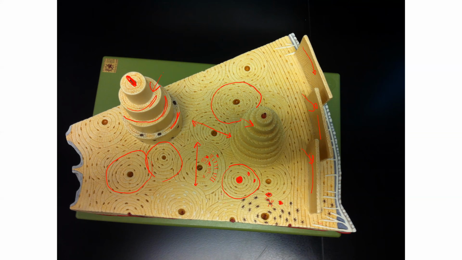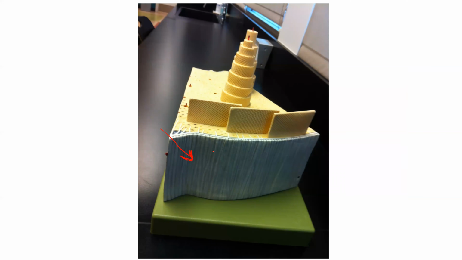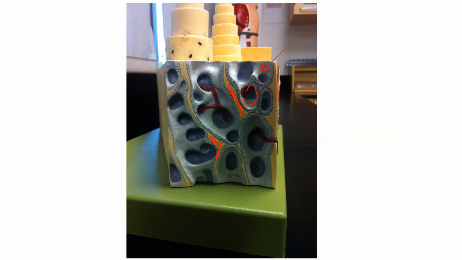So let's see. So here you also can see the circumferential lamellae, and these lamellae over here are concentric lamellae. So I already covered this diagram a little bit. So that's the cavities inside the bone, right?